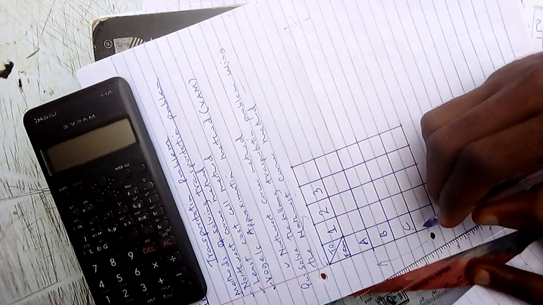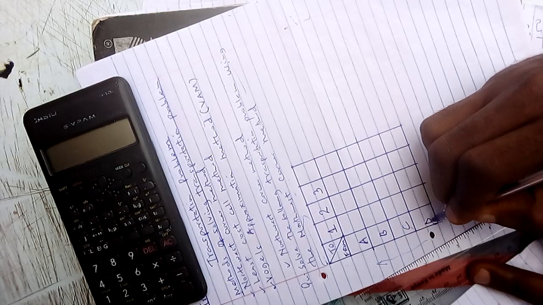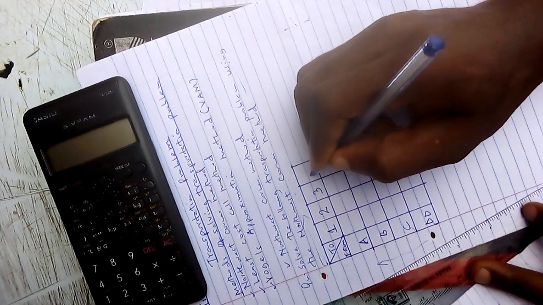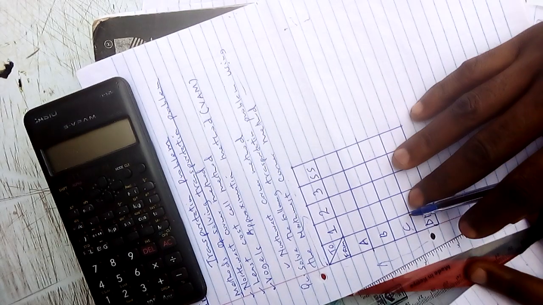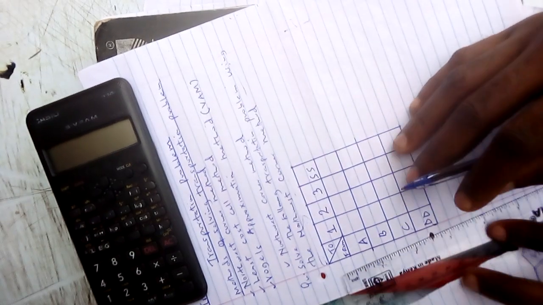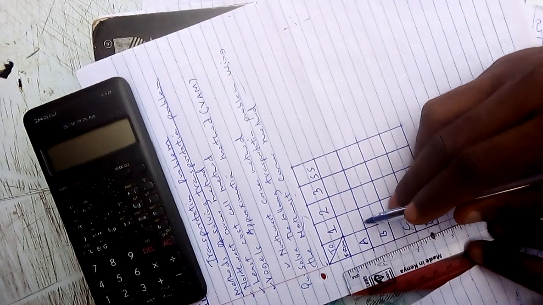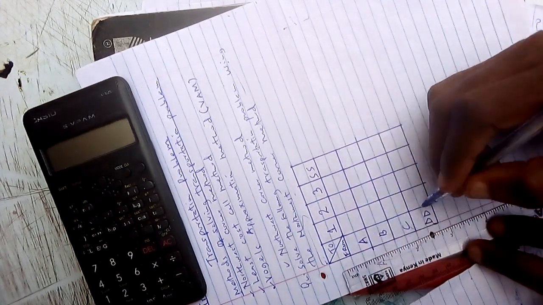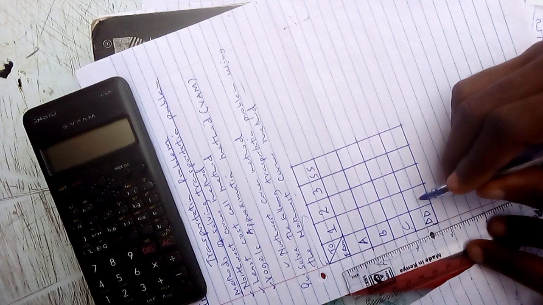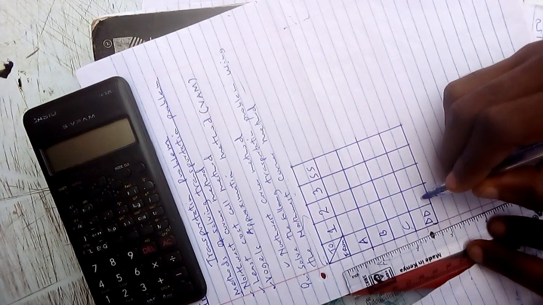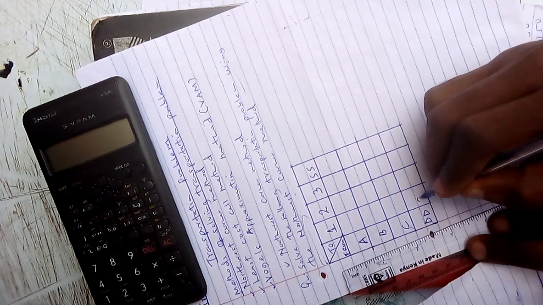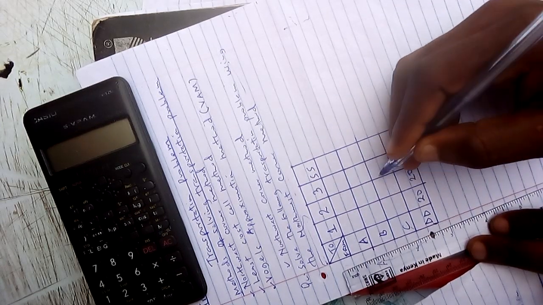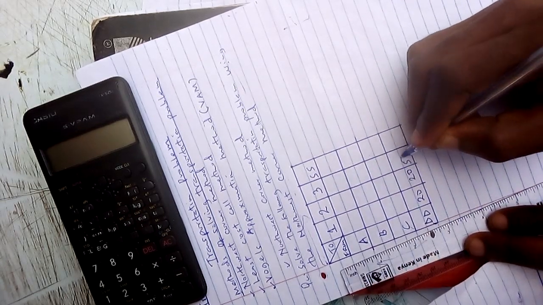Then here we can have the demand and the supply. Company 1 has 20 demand, company 2 has 20 demand, company 3 has 50 demand.